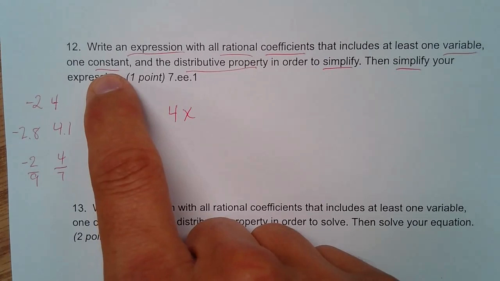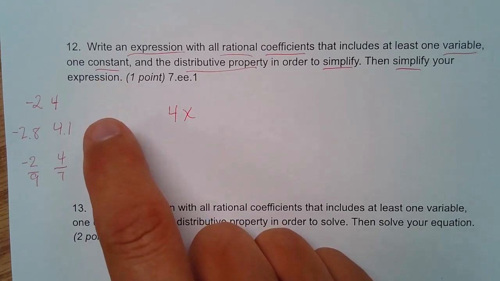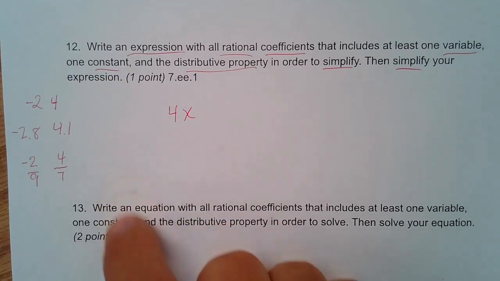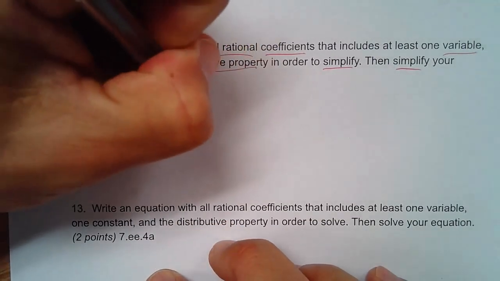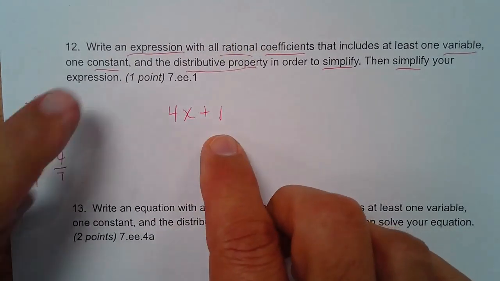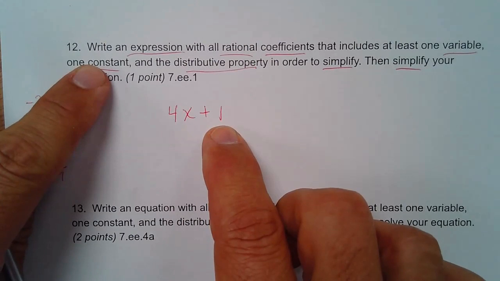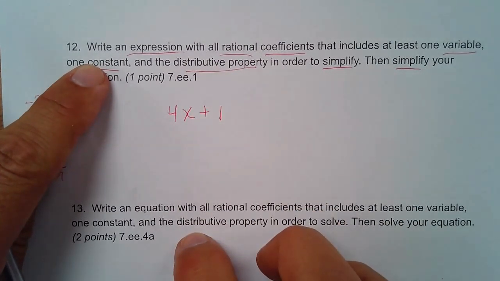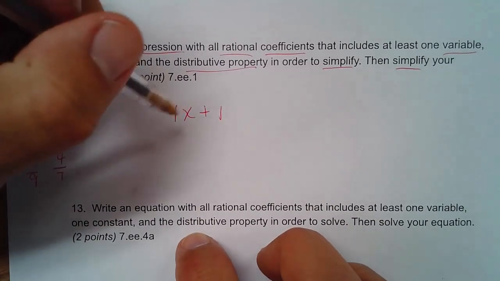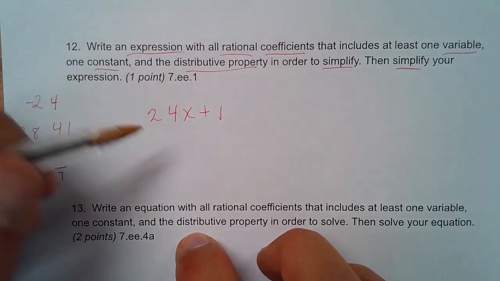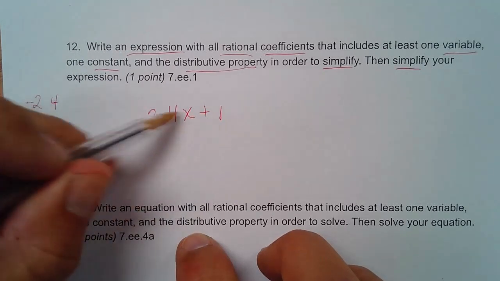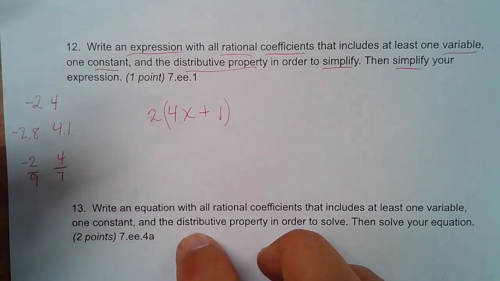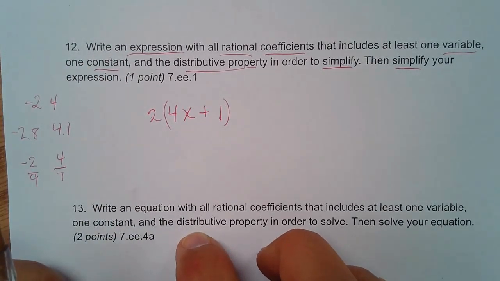But I need a constant. And a constant is a number without the variable. So how about +1? Here's my constant. I need to use the distributive property. So how about I have 2? I'm going to distribute the 2 to everything here, so I'll put this in parentheses. All right, there it is.